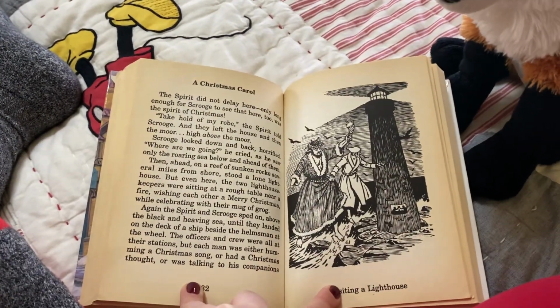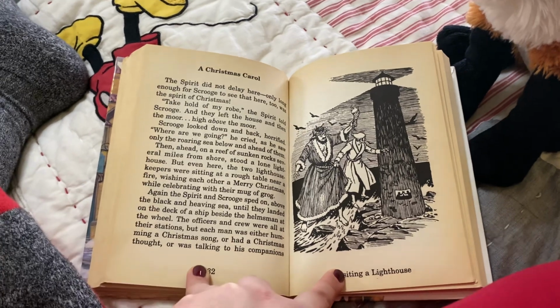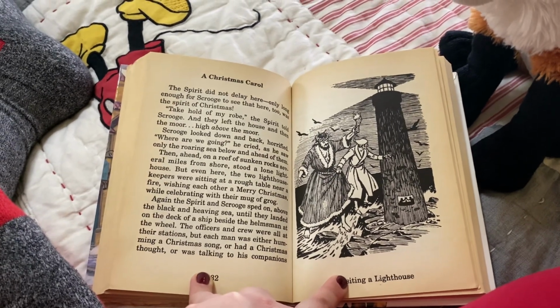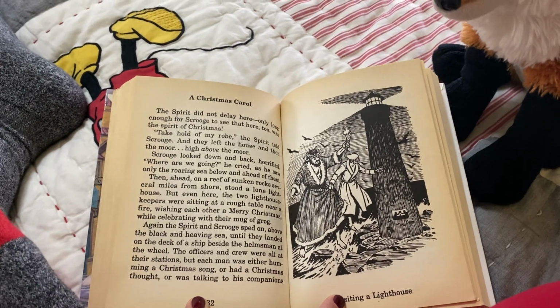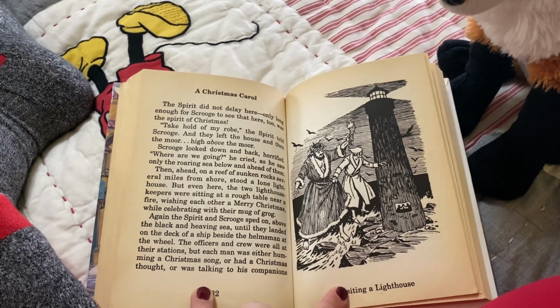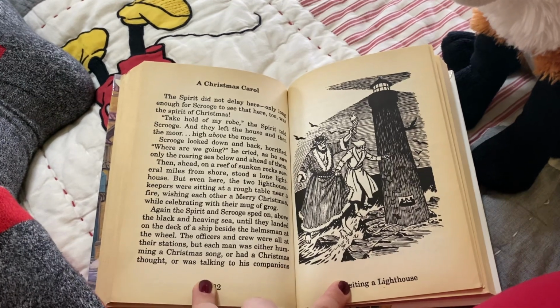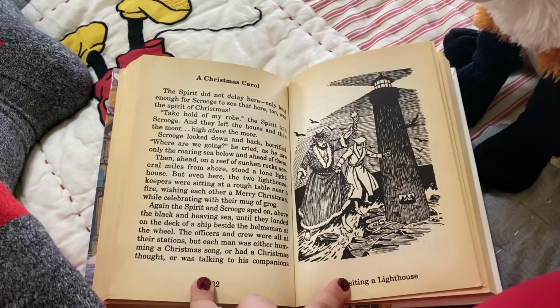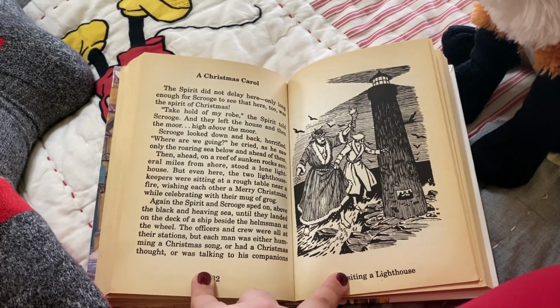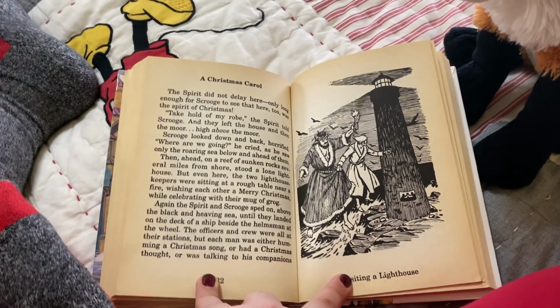The spirit did not look old enough for Scrooge to see that here too was the spirit of Christmas. "Take hold of my robe," the spirit told Scrooge, and they left the house. And then, high above the moon, Scrooge looked down and was horrified at where he was going.